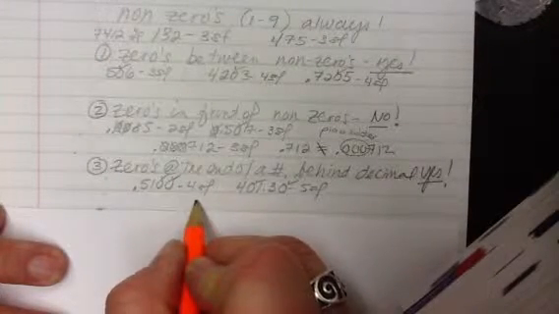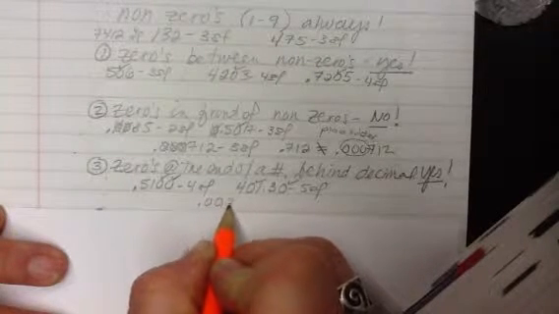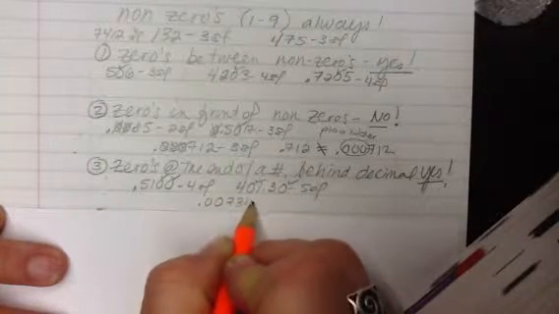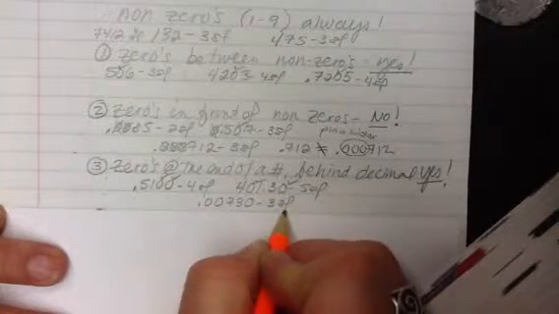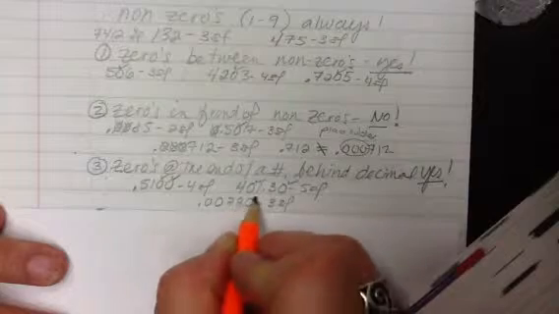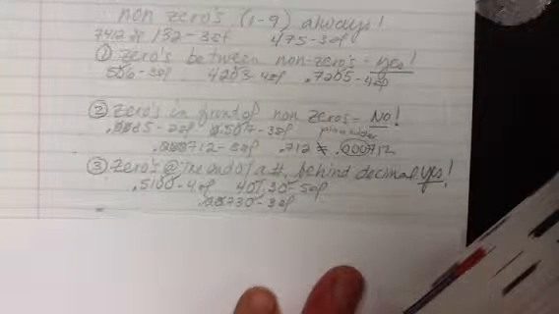If we have 0.00730, this has 3 sig figs. This zero is significant because of Rule 3. These two zeros are not significant because of Rule 2. All right, now let's look at our fourth rule.